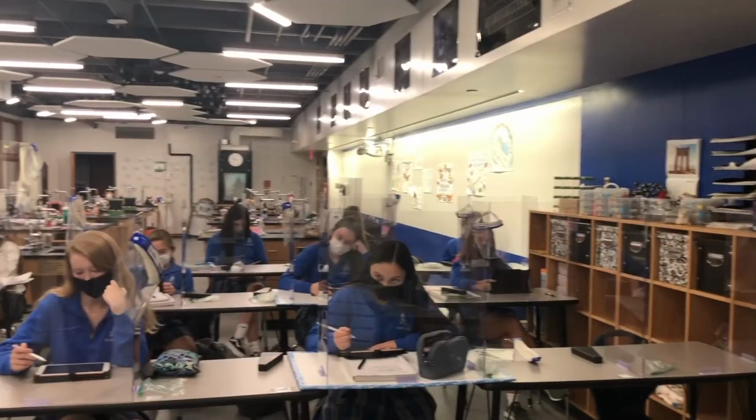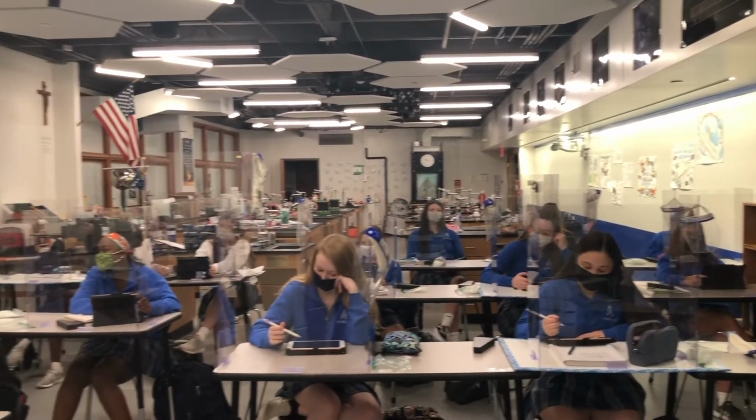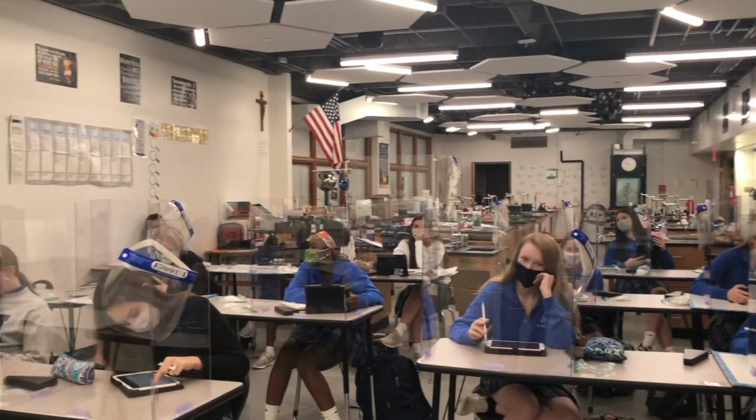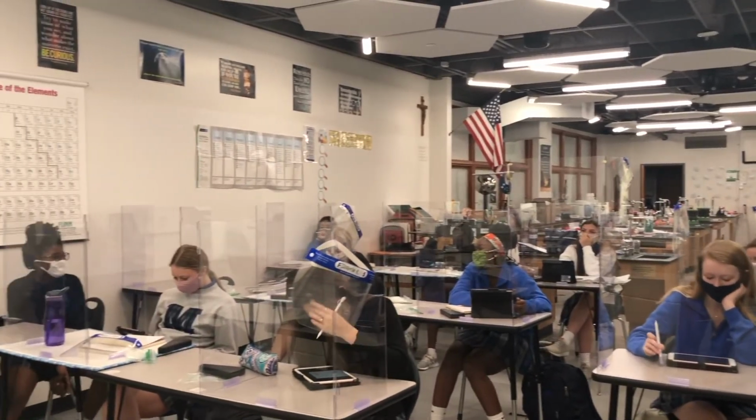We do a lot of hands-on activities. We like to be in the lab. Just last week we were playing with fire. This week we are working with spectroscopes, and we also do a lot of online learning and tying together with our group that's on the computers right now, which we hope will be going away soon.